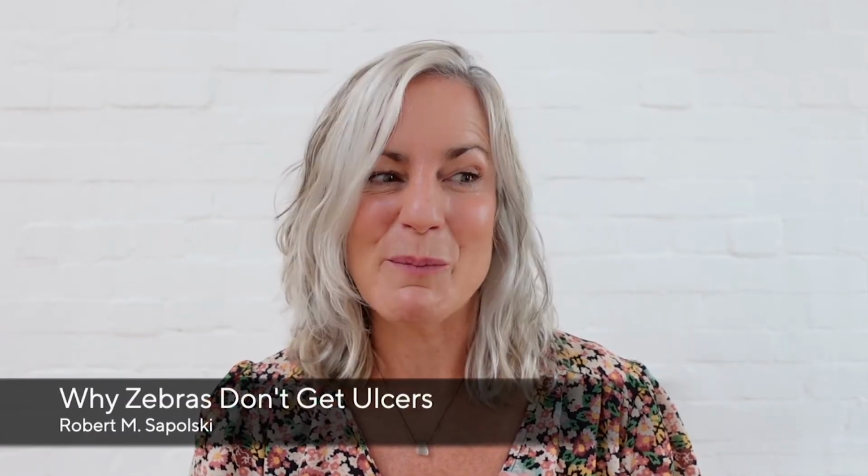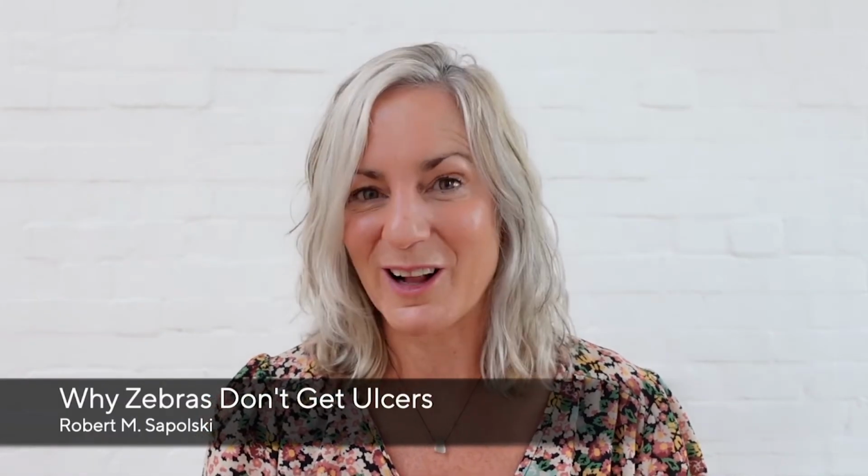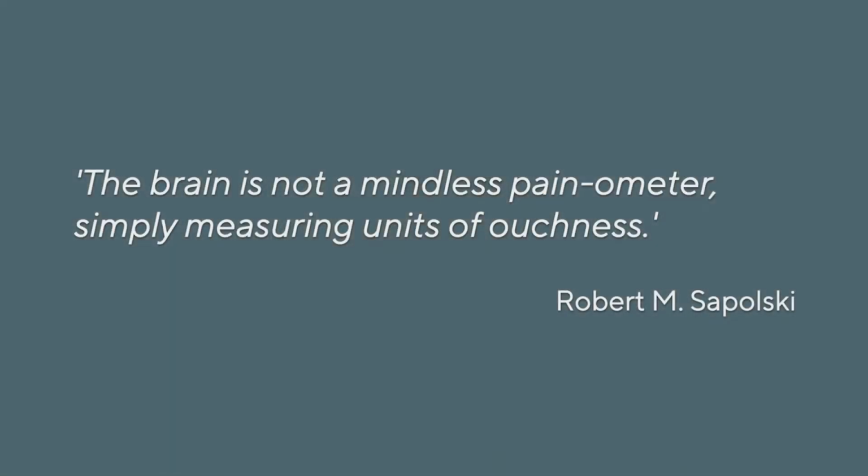So the sensations and the feelings and the thoughts that coincide with pain are all very adaptable. This is a quote from a book called Why Zebras Don't Get Ulcers by Robert Sapolsky: "The brain is not a mindless painometer, simply measuring units of ouchness." So another area that we could consider, of course, apart from very gentle movement or yoga nidra, is also mindfulness.